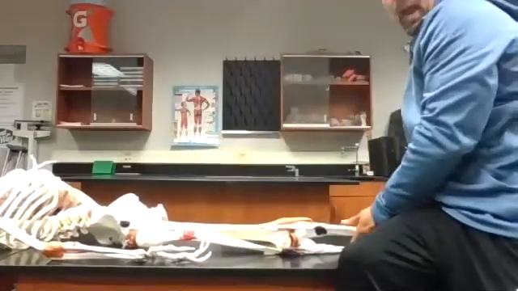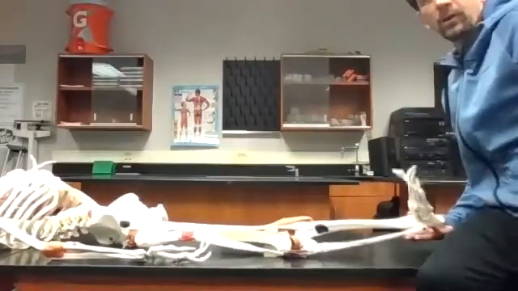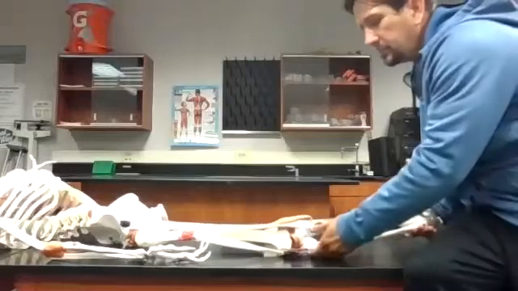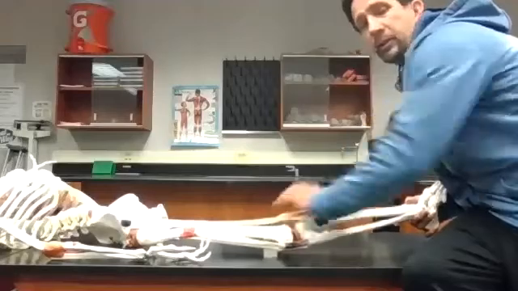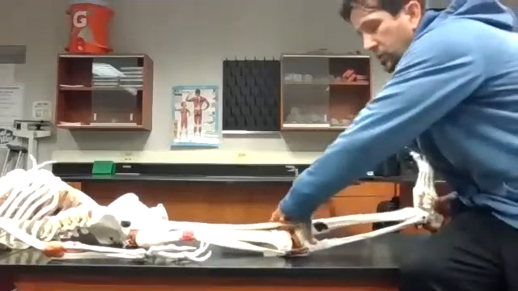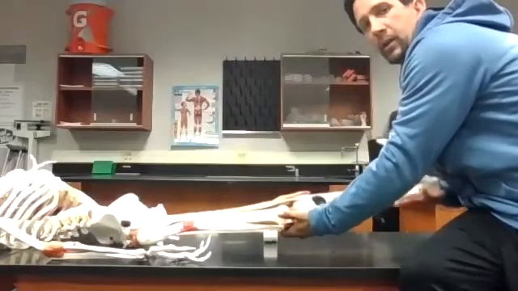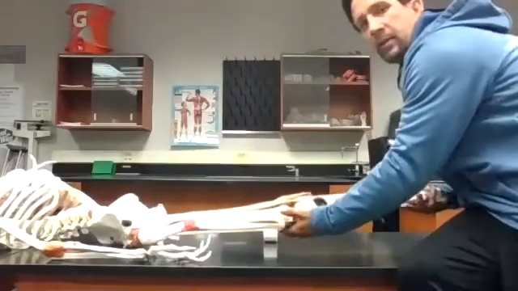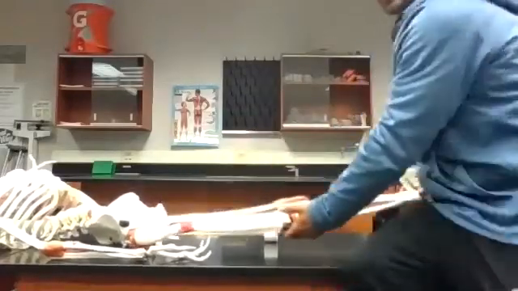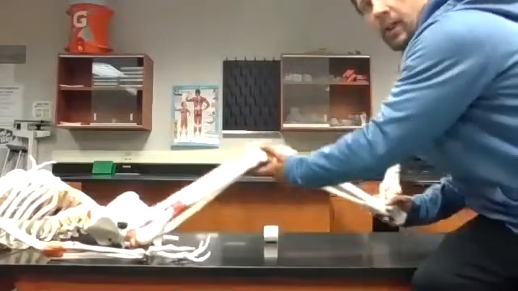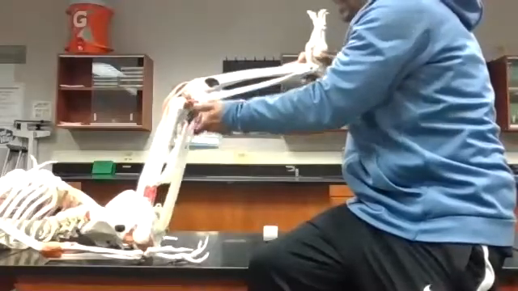You're going to use one hand on the bottom of their foot, or the back of the foot, and the other hand on the back of their knee, or the front of their knee is fine too. You're going to raise their leg and bend their knee like so, and raise their leg into hip flexion.